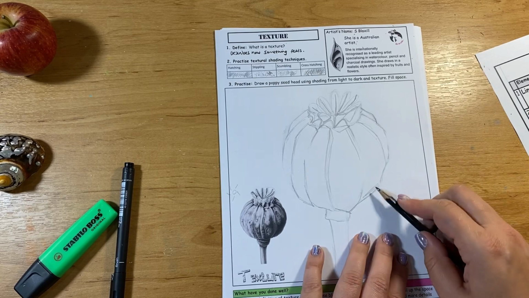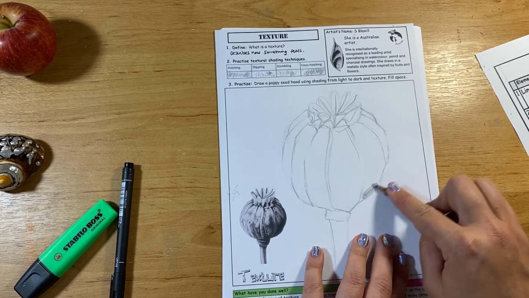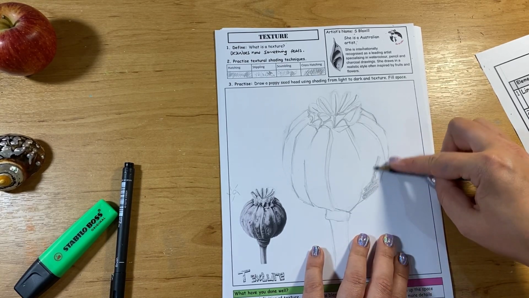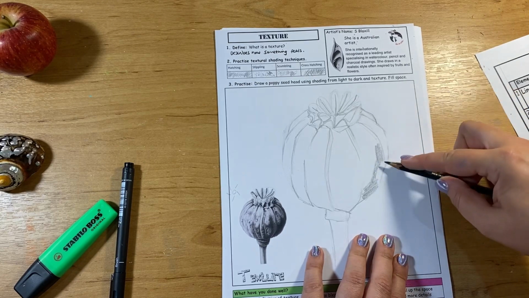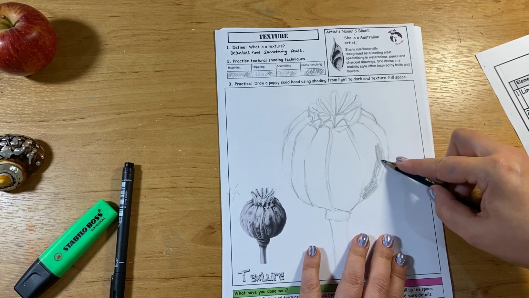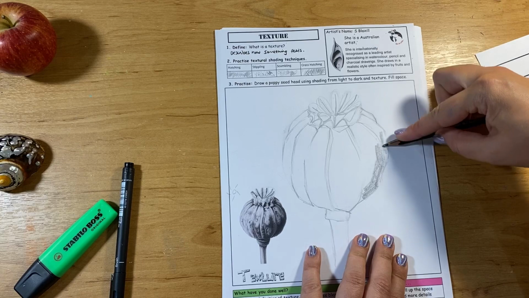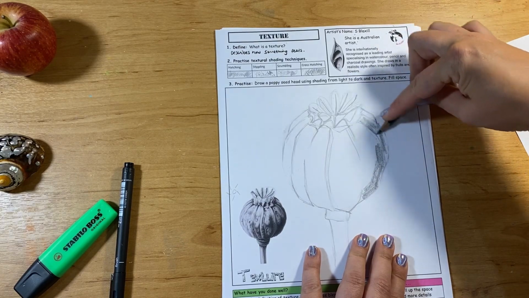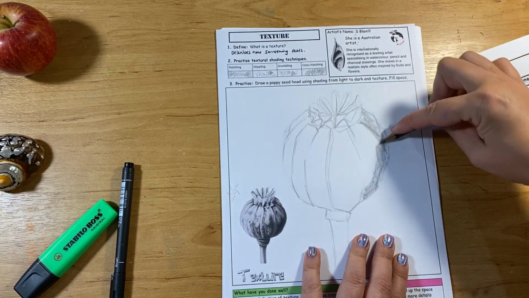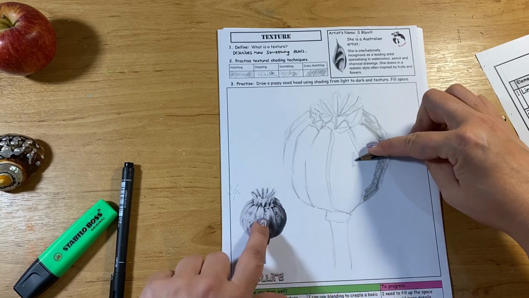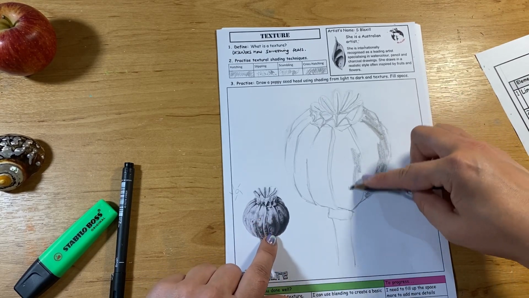So I'm going to swap onto my sketching pencil. And I'm going to really try and pick out just where those dark shadows are right now. So I can see there's a bit coming up here.